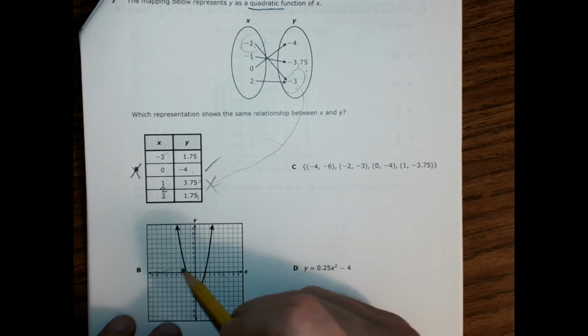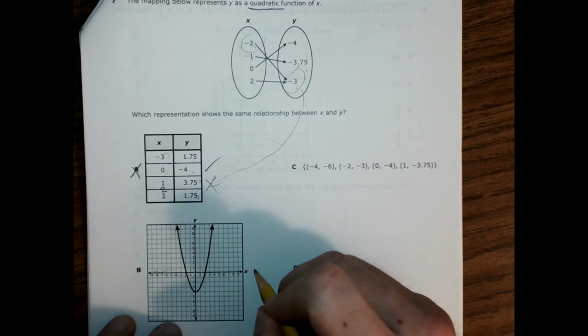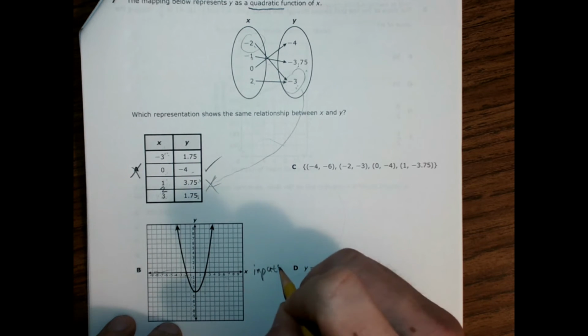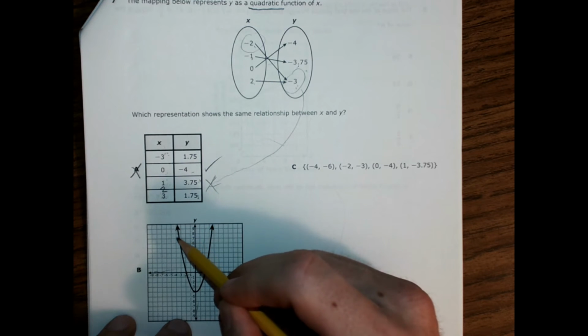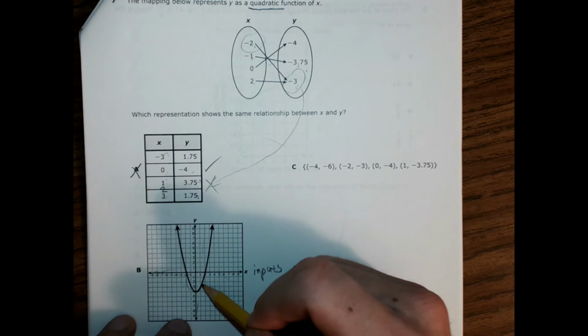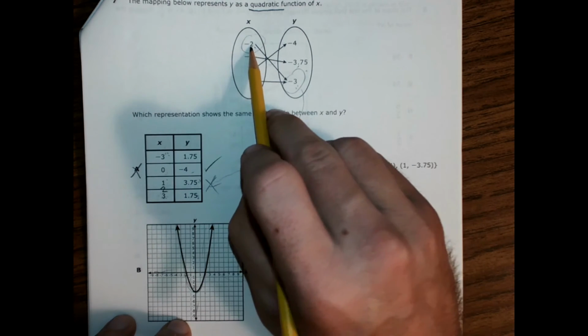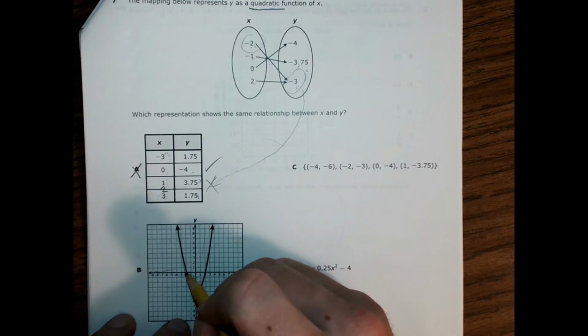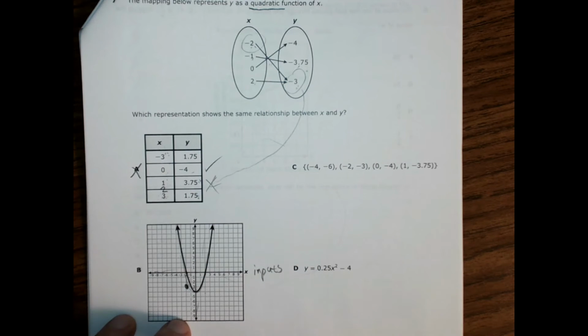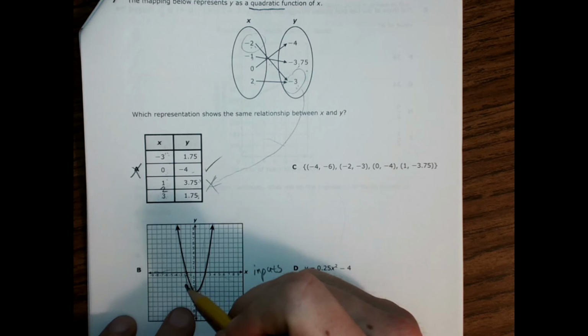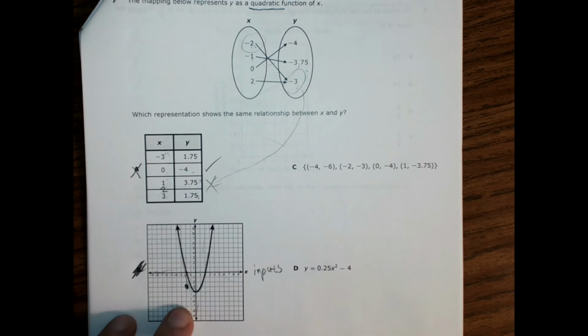Answer choice B. This is my input line. The x-axis is where my inputs are happening. The y-axis is the outputs, or really the line, the curve here, the quadratic. Those are the outputs. So if I input -2, I should output -3. That's clearly wrong. Already we're not on the quadratic, so B is not a possible answer.